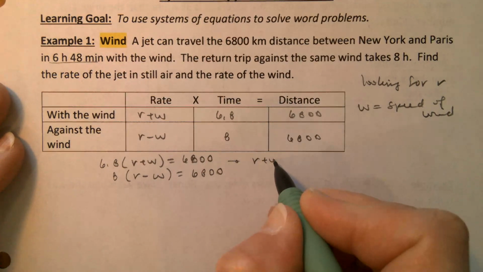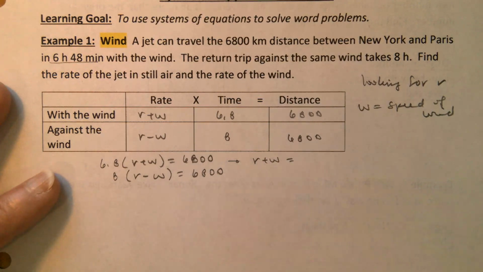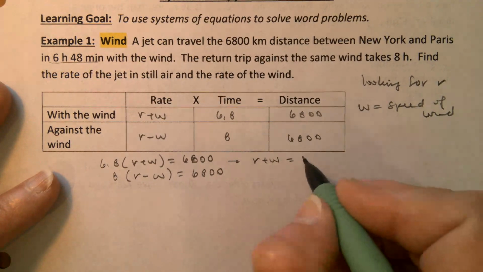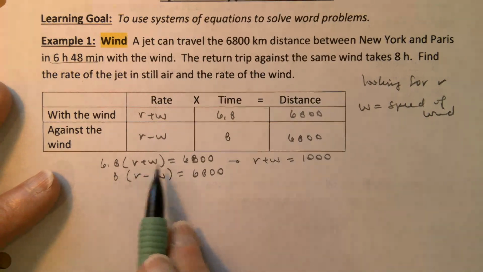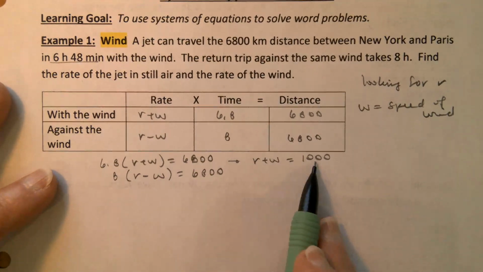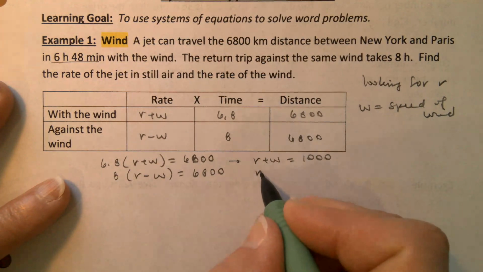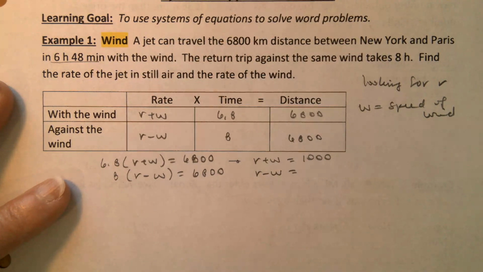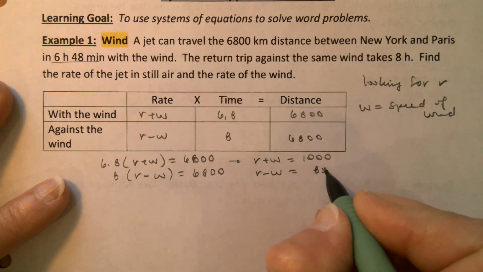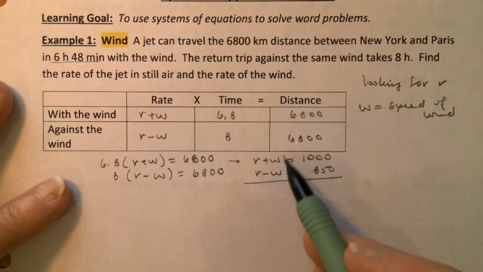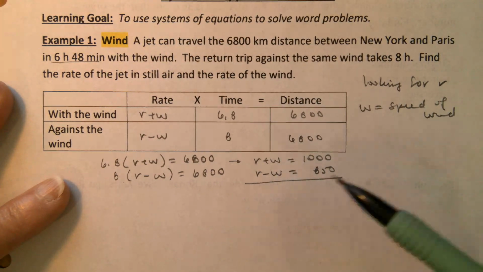So I end up with r plus w equals 6,800 divided by 6.8, which gives me 1,000. Dividing both sides by 6.8 gave me r plus w equals 1,000. Here I'm going to do the same thing, except I'm going to divide by 8. So I get r minus w, and 6,800 divided by 8 gives me 850. Well, look at this. I can just add them because those w's are going to disappear.